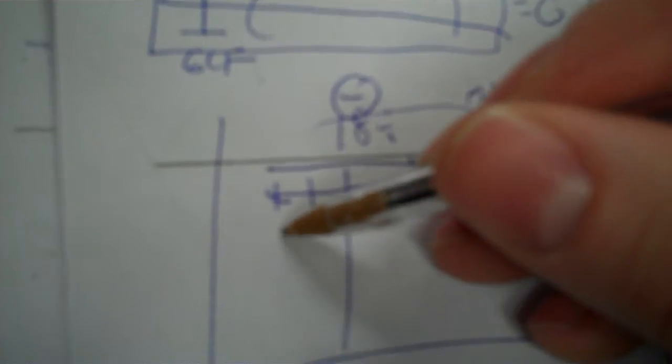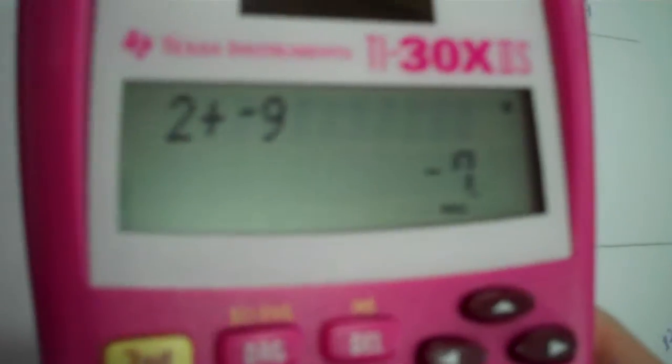Nope. 18 divided by 2 is 9. 2 and 9. 2 plus negative 9, there you go, negative 7. A is the coefficient in front of your x squared, which is 1.